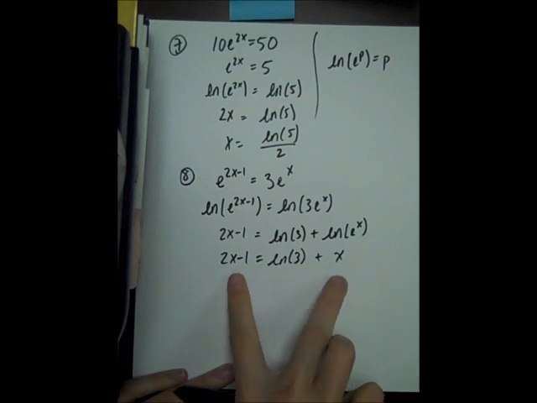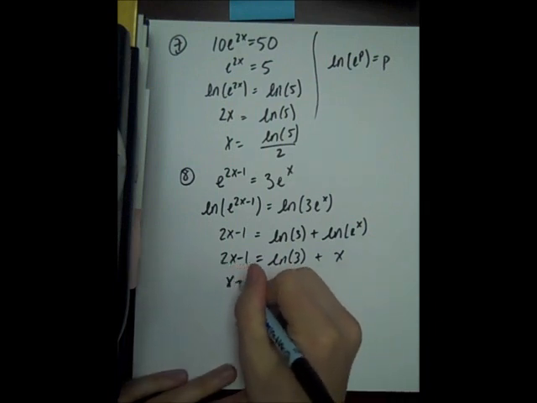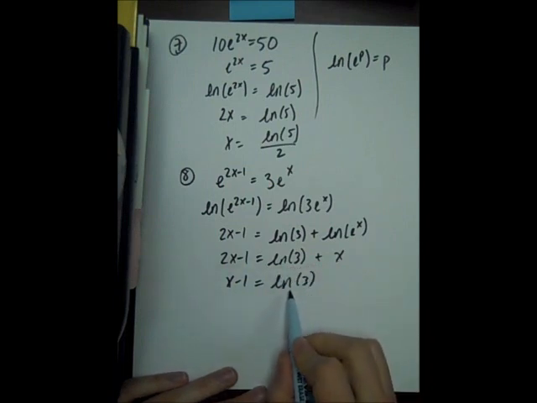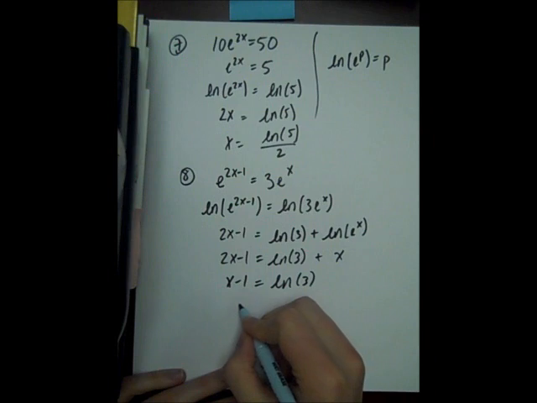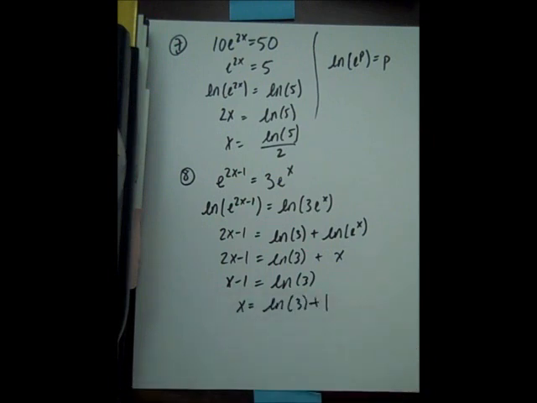I have x's on both sides of the equation, so I'm going to move this x to over here. So I get x minus 1 is natural log of 3. Remember, natural log of 3 is just a number. Don't treat it like a variable. So x is natural log of 3 plus 1. Now you could definitely plug that in your calculator and get a decimal approximation, but this is what it would be in exact terms. So go back to the beginning of this problem.